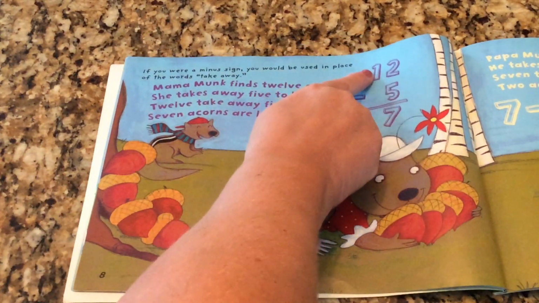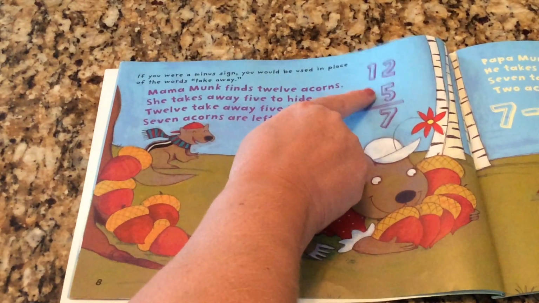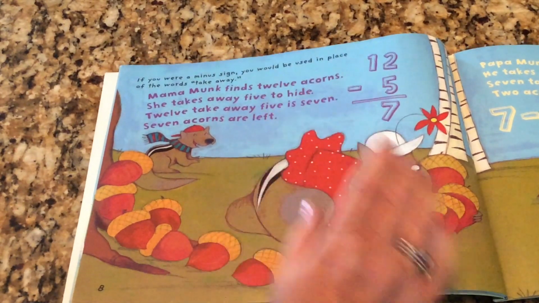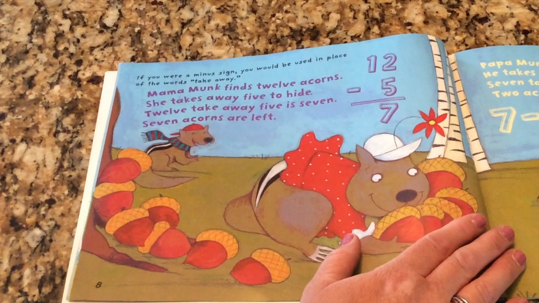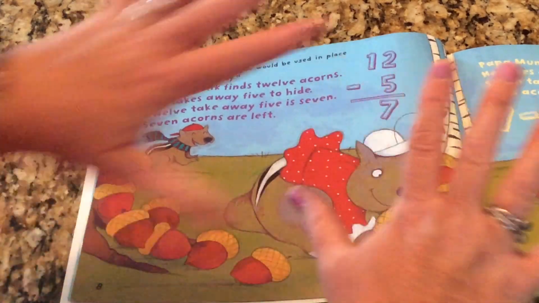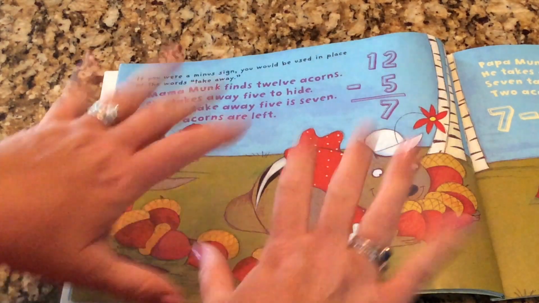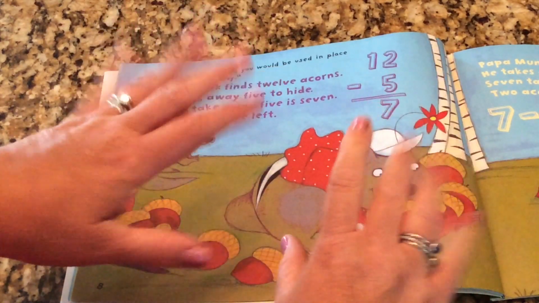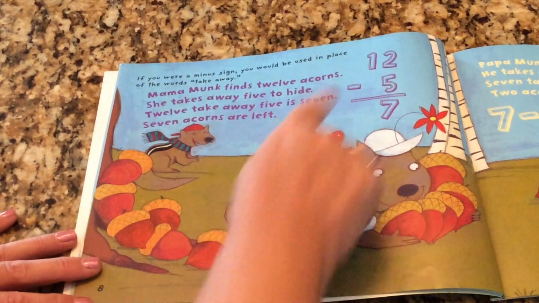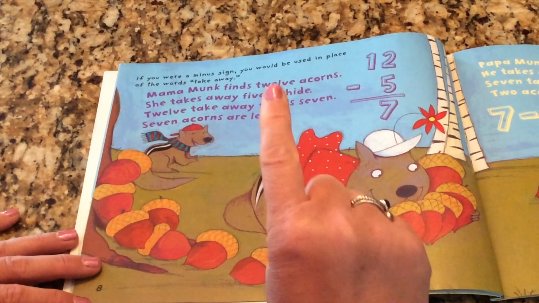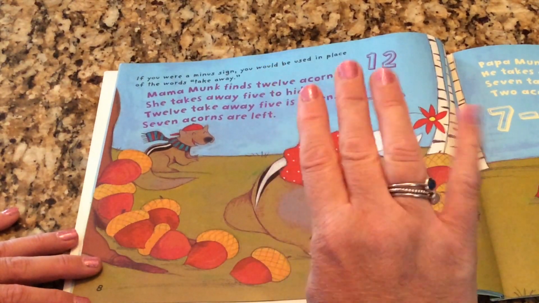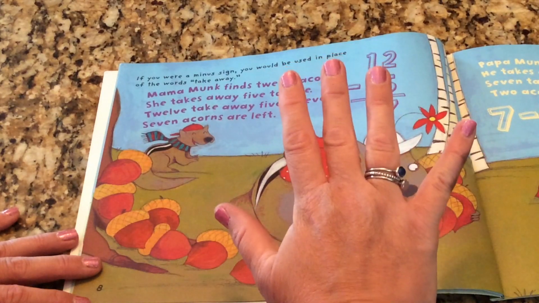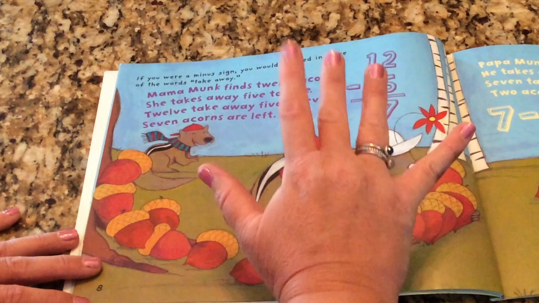You can say this number and count backwards that many times to get you to this number, if it's a number bigger than your hands. Because 12, I can't hold up 12 fingers. I could hold up 10 and subtract 5, but not 12. So I'm going to use my count back strategy. 12, 11, 10, 9, 8, 7. So there I counted 5 back to get me to 7.